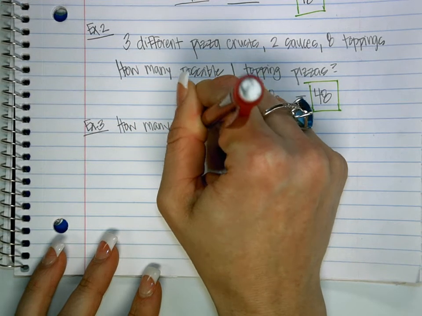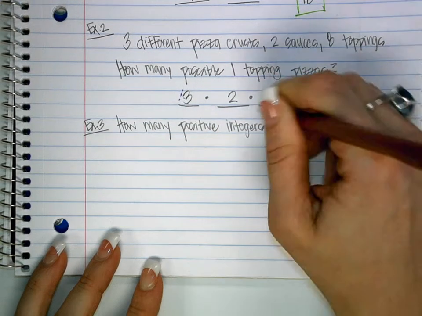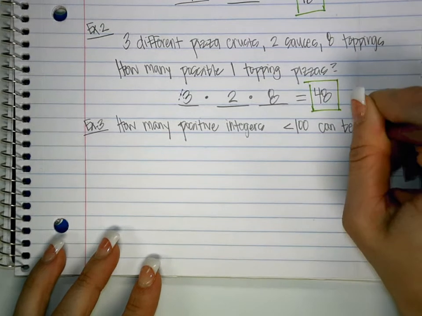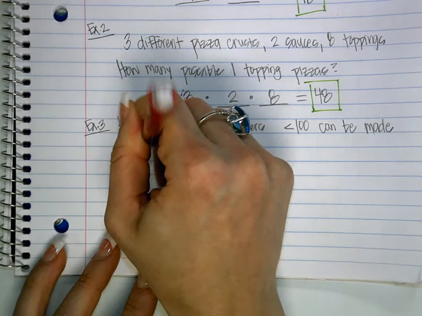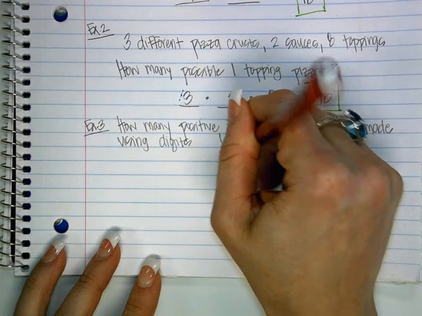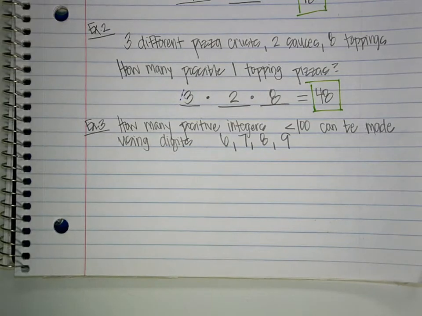Okay, I want to know how many positive integers, remember, are whole numbers, how many positive integers less than 100 can be made using only the digits 6, 7, 8, and 9. So basically I'm saying how many numbers are there less than 100 that can be made using only the digits 6, 7, 8, and 9?